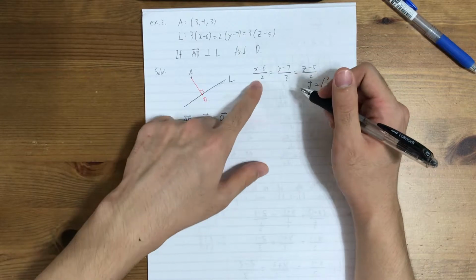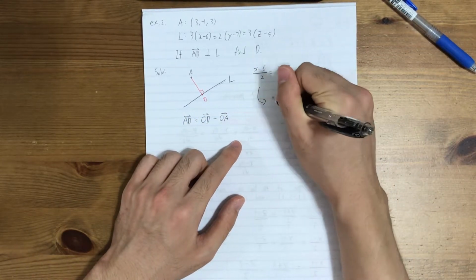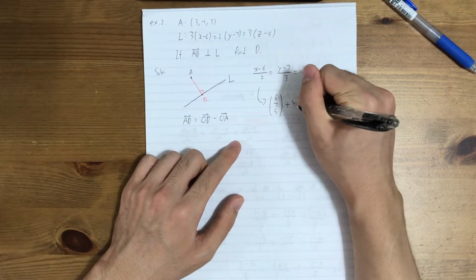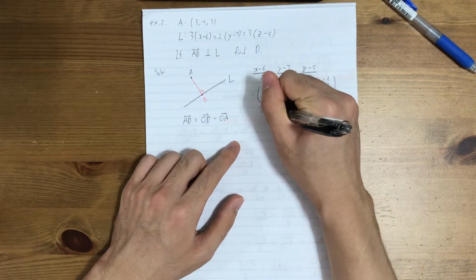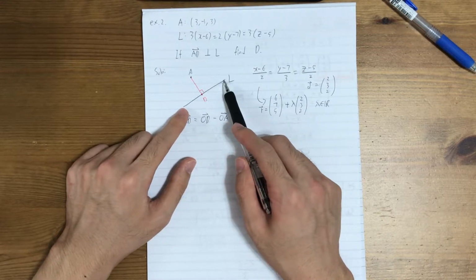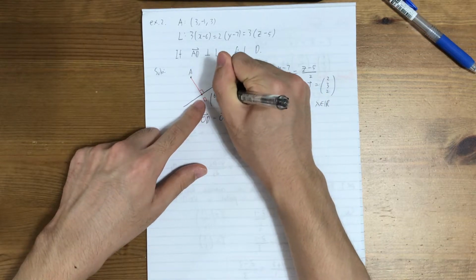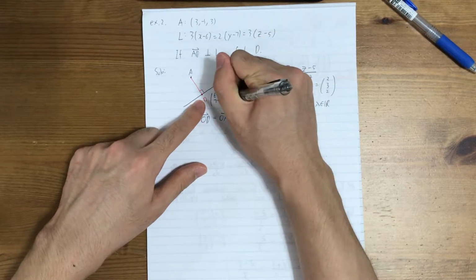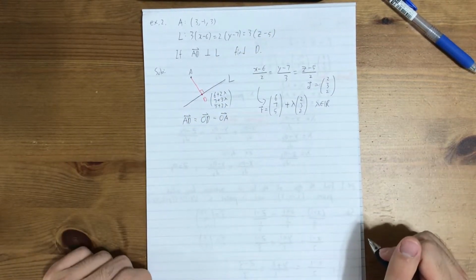Then if we change this into vector form, we will have 6, 7, 5 plus lambda 2, 3, 2, where lambda belongs to the real numbers, and that will be every point on this line. Then why don't we write D as 6 plus 2 lambda, 7 plus 3 lambda, and 5 plus 2 lambda, right?